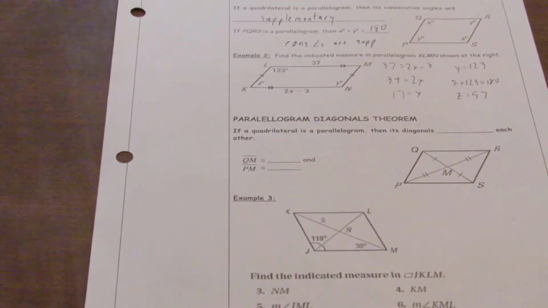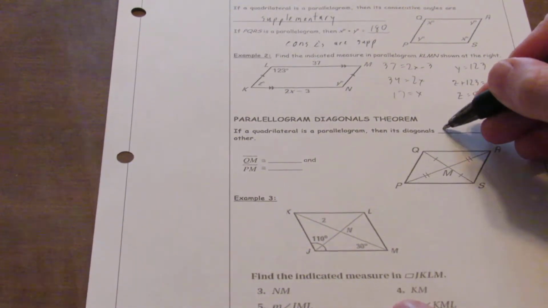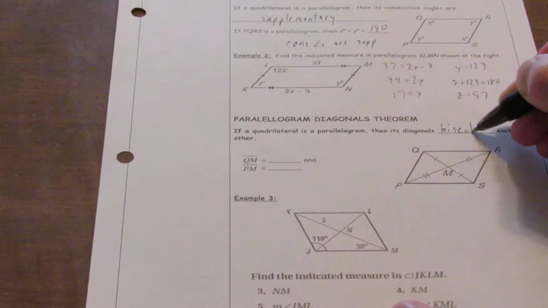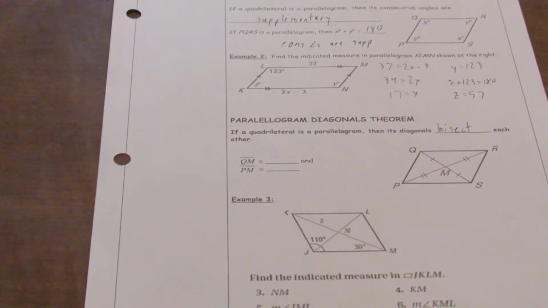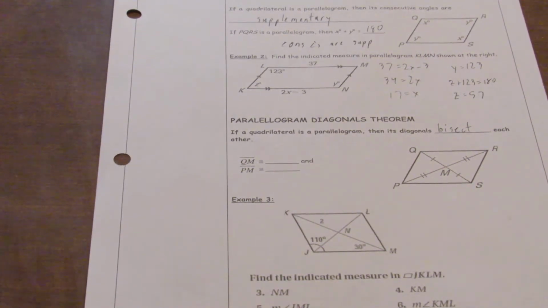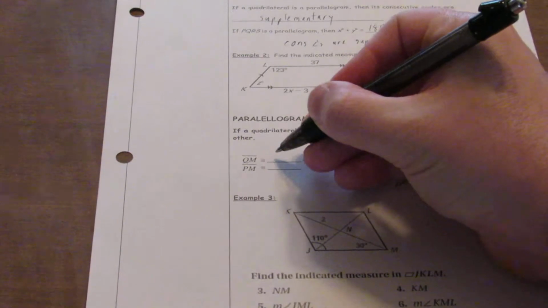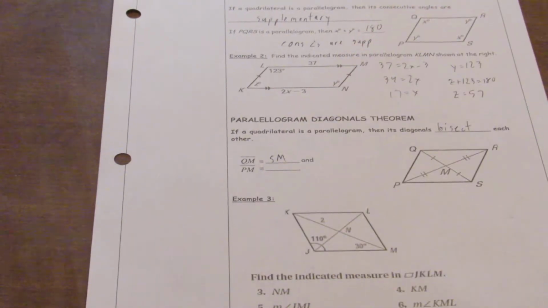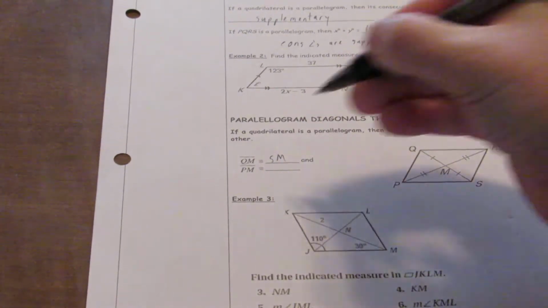Then we have our parallelogram diagonals theorem. If a quadrilateral is a parallelogram, then its diagonals bisect each other. Remember, bisects means cuts in half. So I have diagonals of QS and PR. Each of those cuts the other in half. So QM is congruent to SM, and PM is congruent to RM.